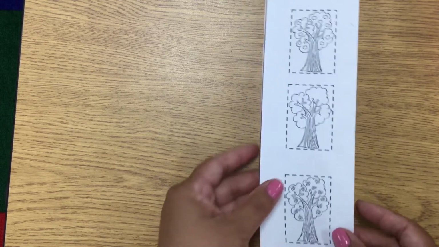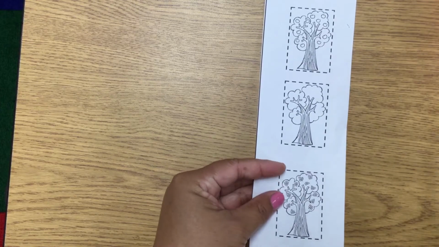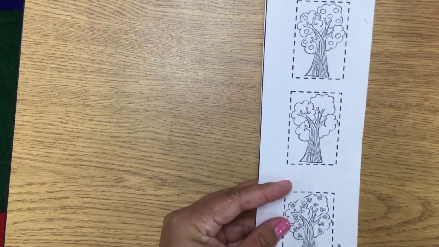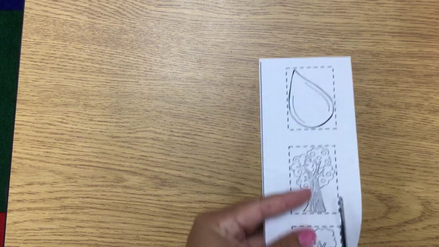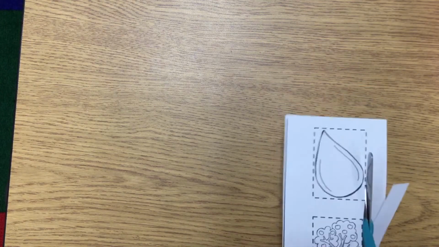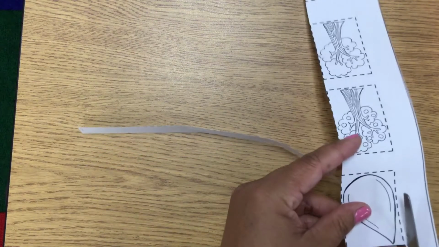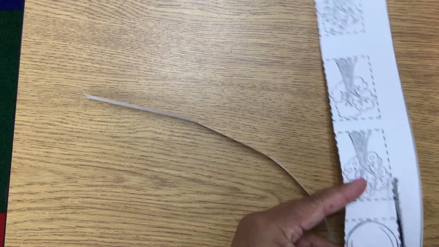So what you're going to do is you're going to pause the video and you're going to cut out all 4 rectangles. Okay, these are called rectangles. They're not squares. So go ahead and pause the video, cut them out, and then press play again.